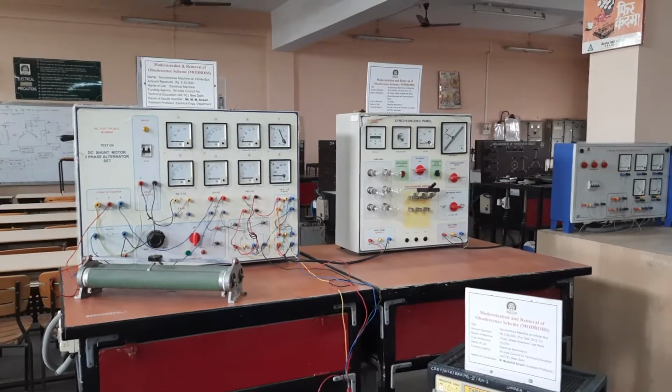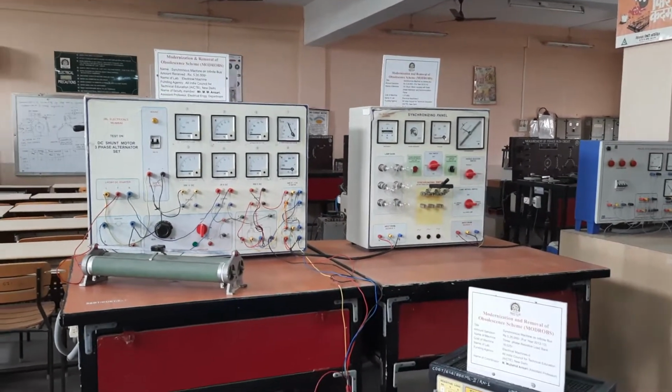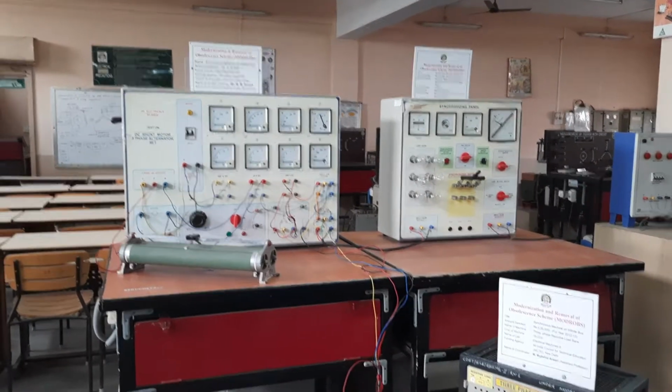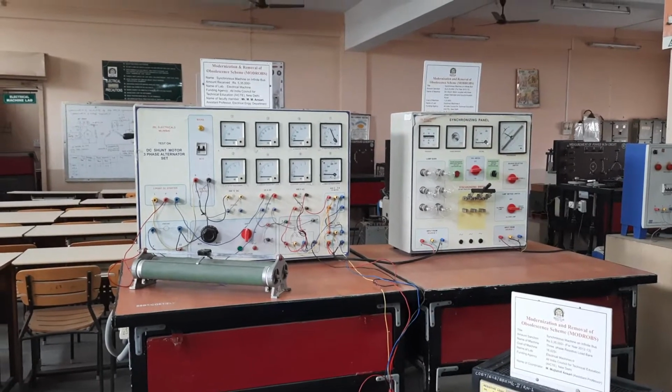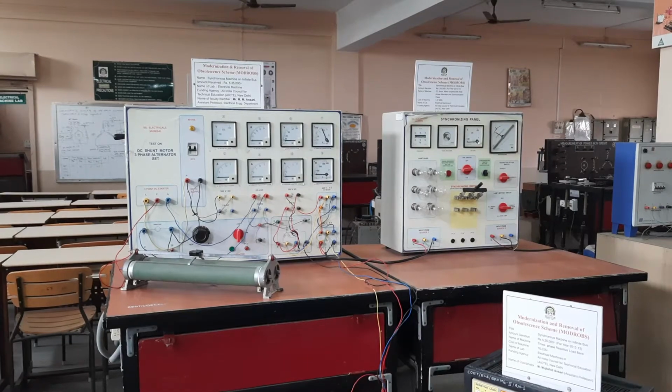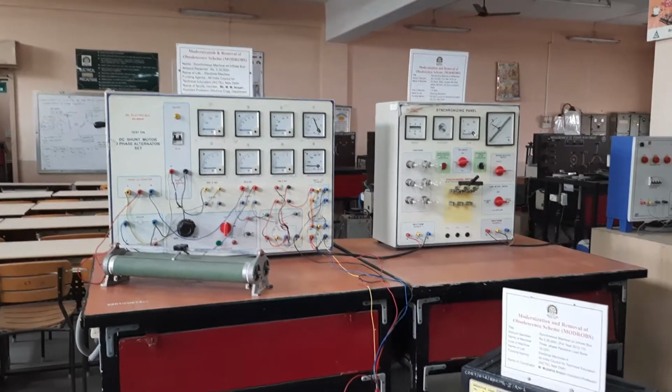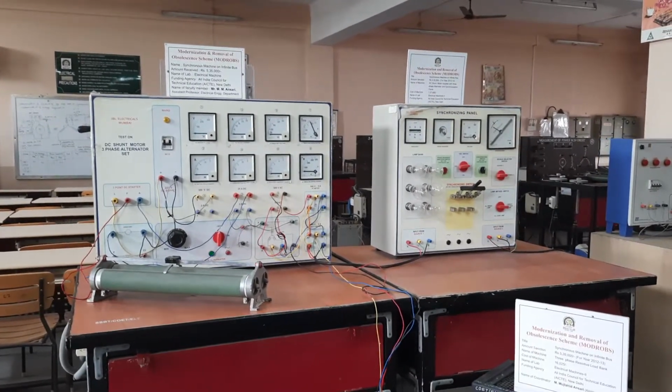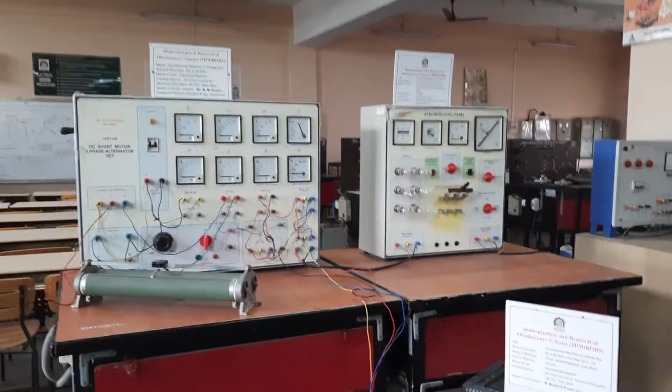on infinite bus. So in the first part of this practical, we will discuss the different parameters and components connected in the practical, the necessary components and the different procedures. And in the second part, we will conduct the practical.